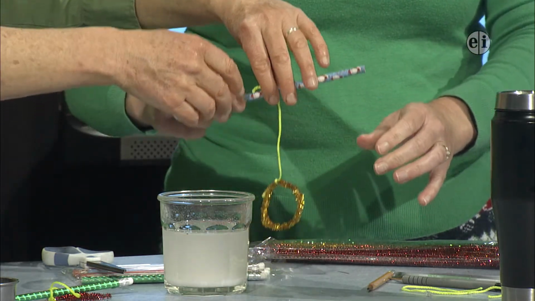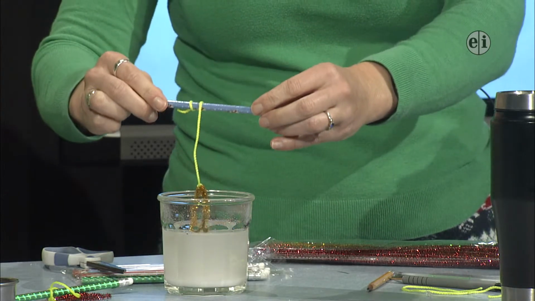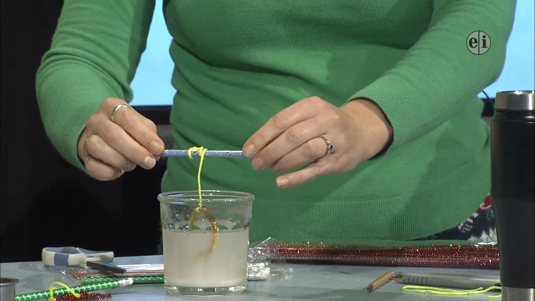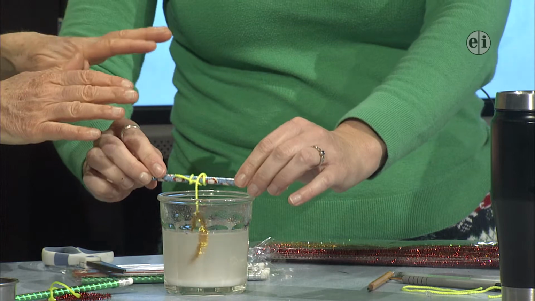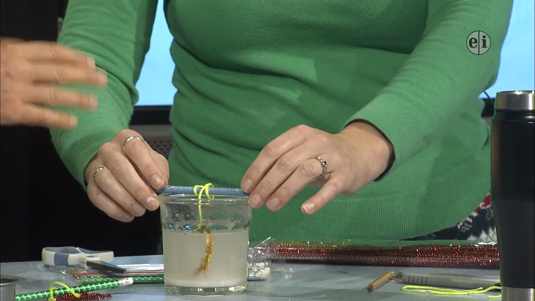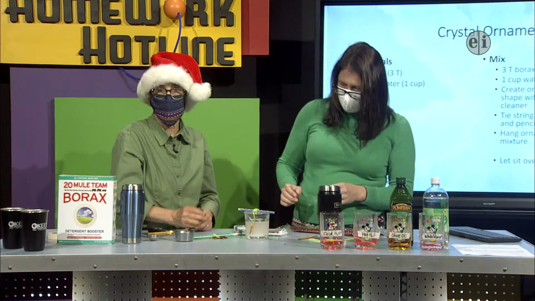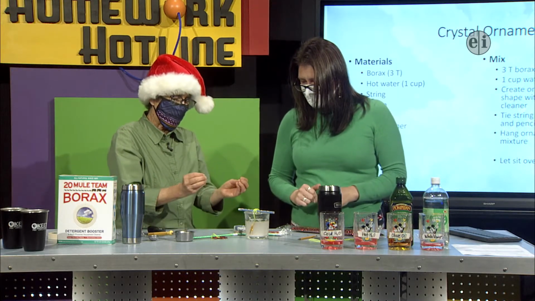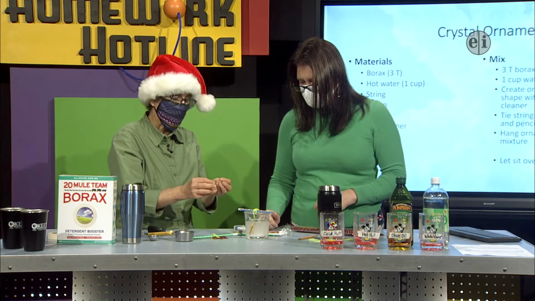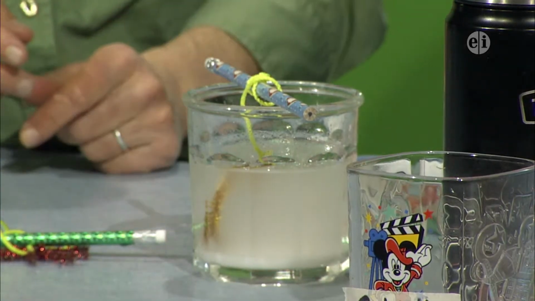So we have the ornament, which is so good. Look, you can just roll it. So we got the basic idea. If this sat overnight, the temperature would go down. You would not put this in an oven or anything, or you could put it in the refrigerator if you wanted to. But as that happens, the crystals come out of solution and they actually grow, which is pretty cool.